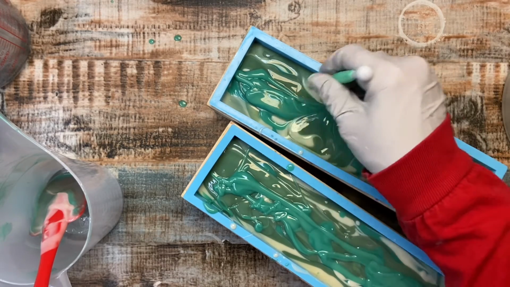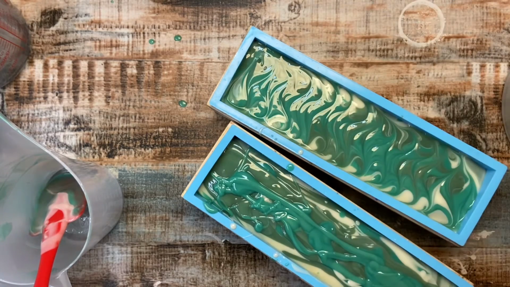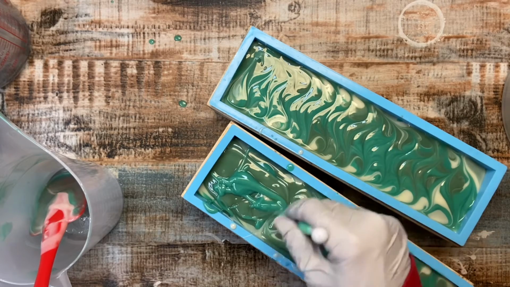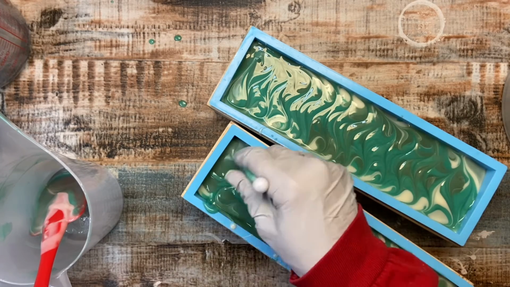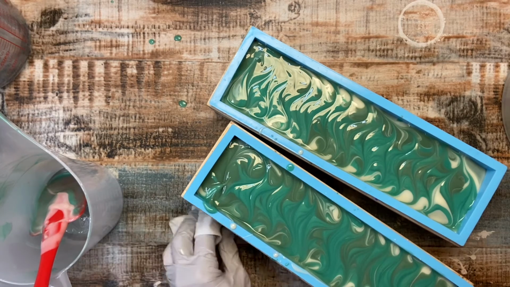Figure 8 swirl. Let's see over here. All right.